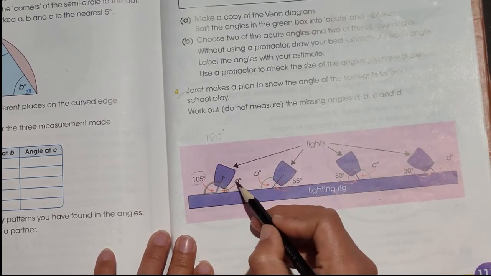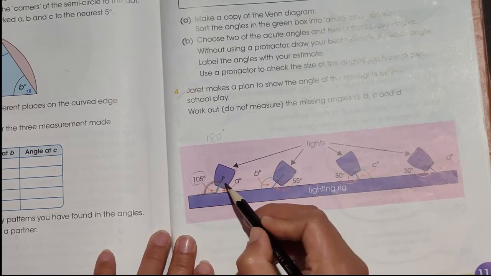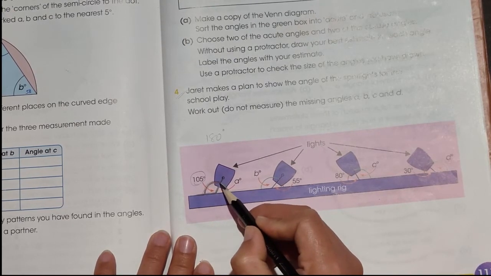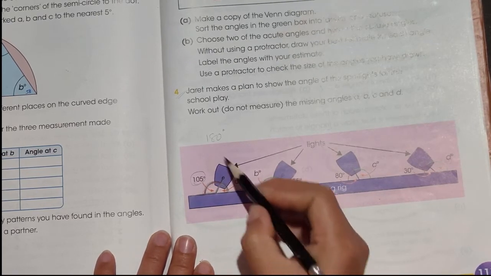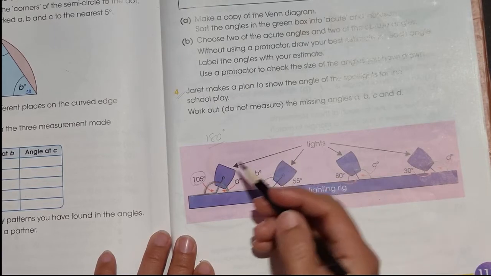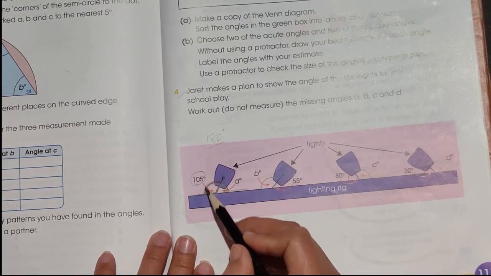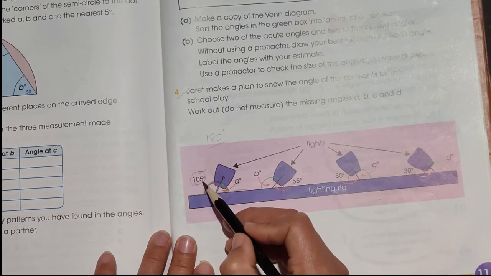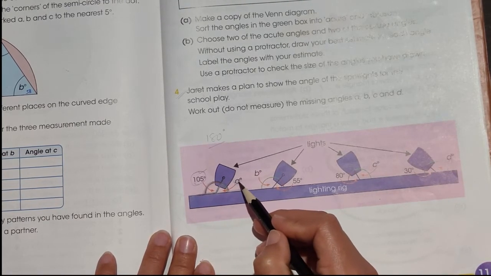And then this 105 plus this angle A together makes a straight angle, that is 180 degrees. So out of 180, this side we already have 105. We're going to find the missing angle, that is angle A.